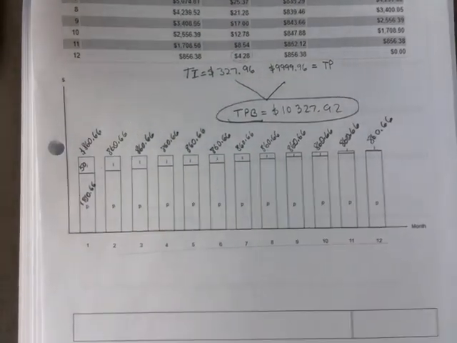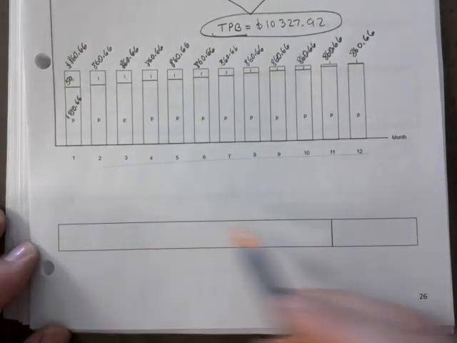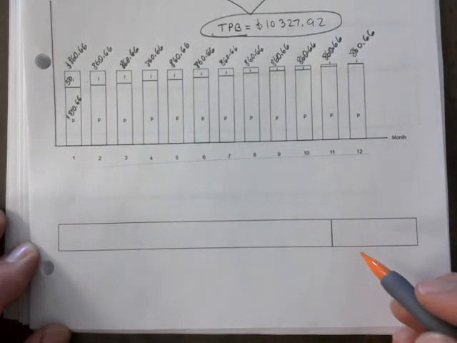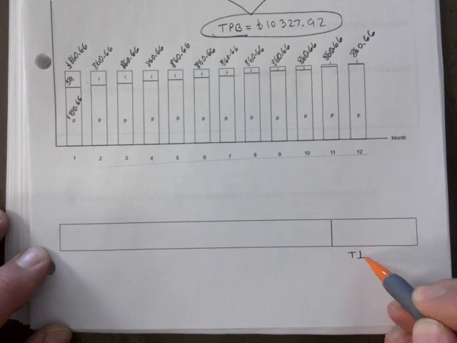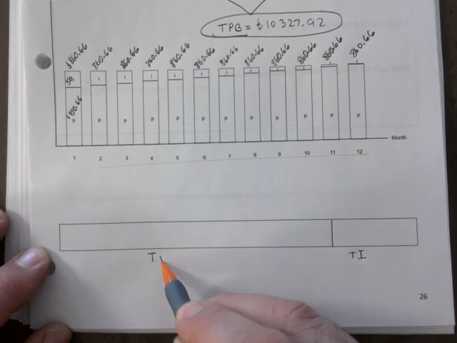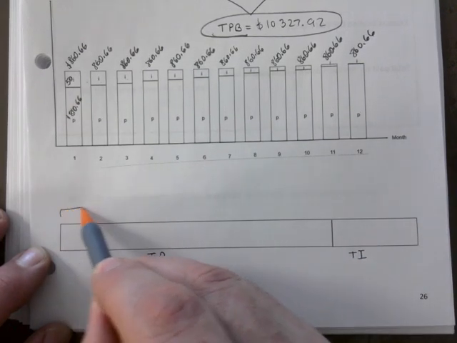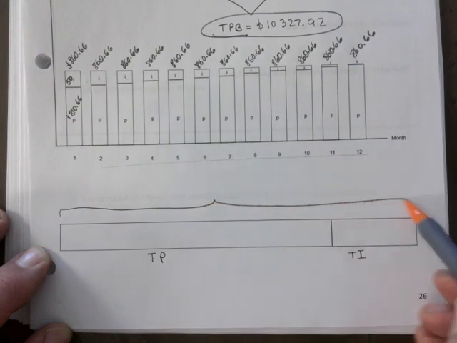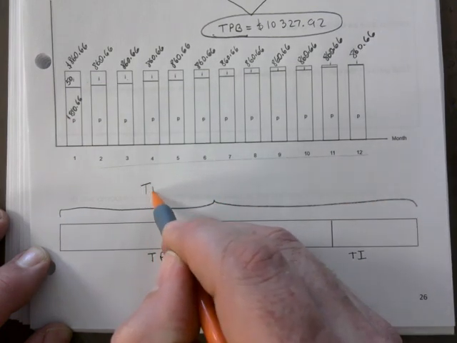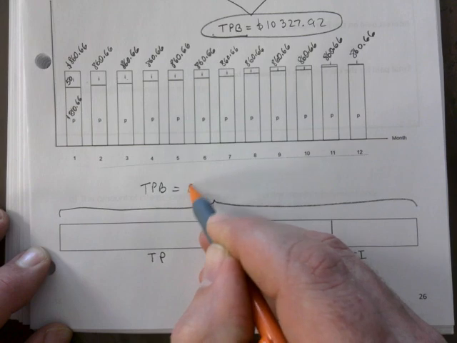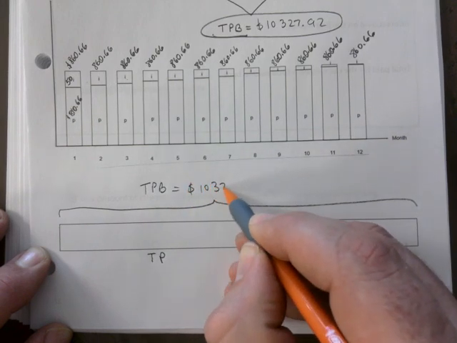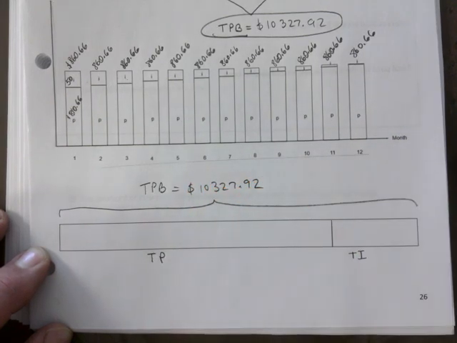I'm going to take one last go at it. This bottom here, this is your TI. This is your total principal. One more time. The whole thing is what we call total paid to the bank, which is $10,327.92.